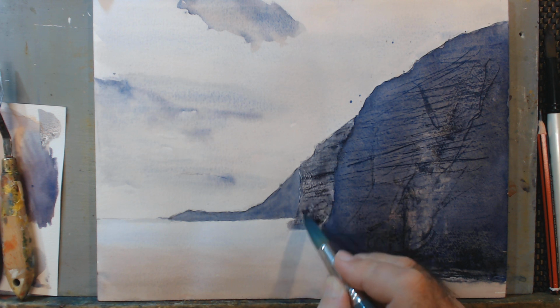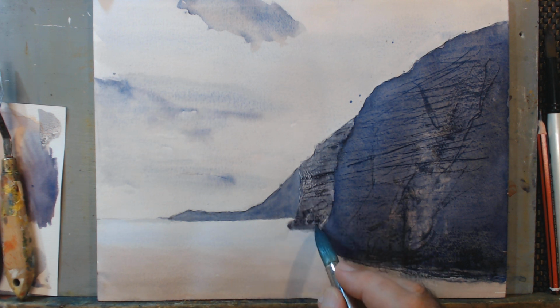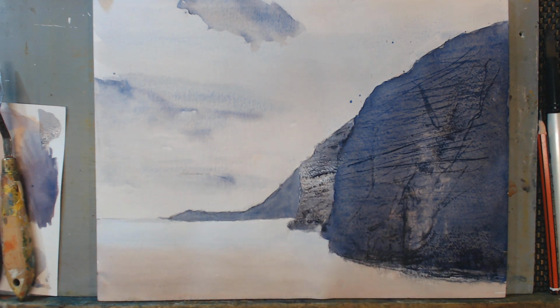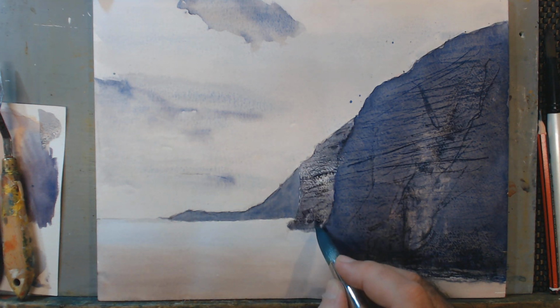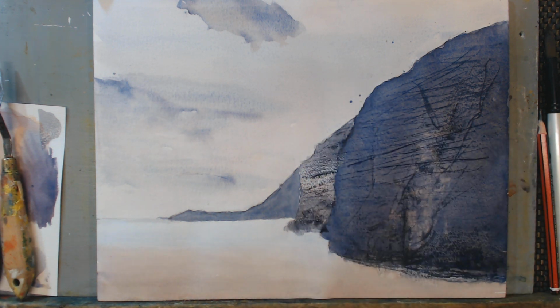It's really all about the values. It's all about capturing the right values so that you can get that feeling of transition and movement. Without the right values, you won't get that. It'll look flat. You need to feel distance. You need to create distance.